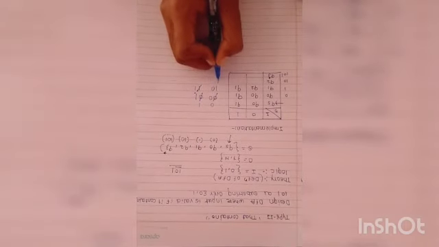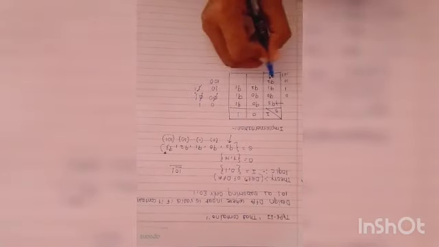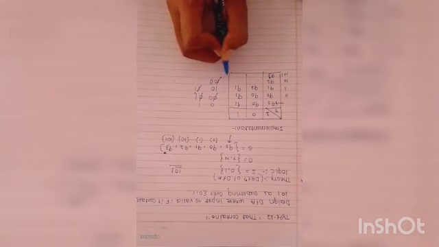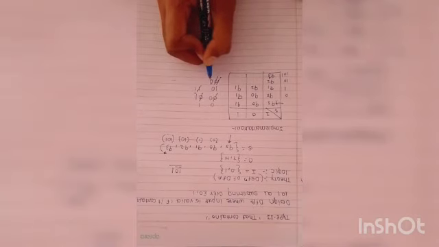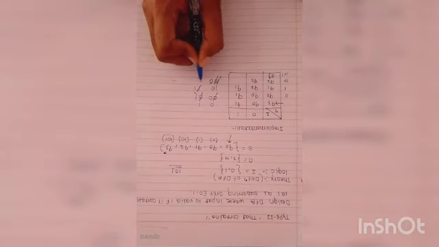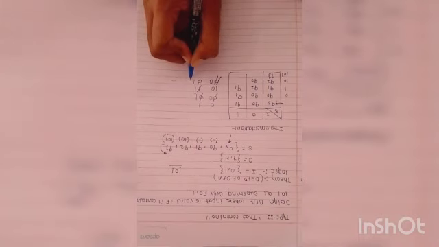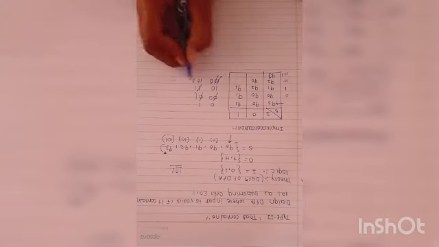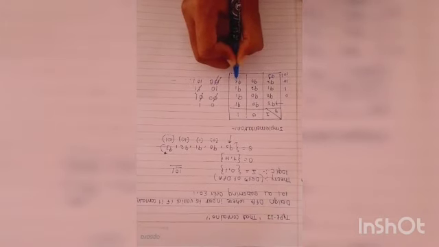Checking 100, there is no state, so we cut, and 0 has state Q0. Then we check 101, which has state Q3.